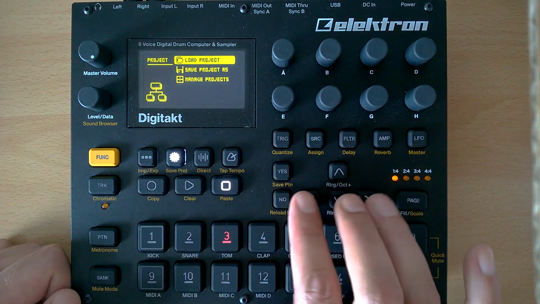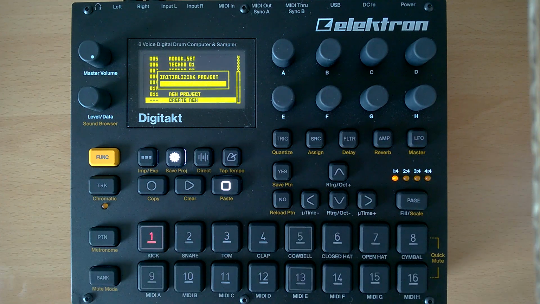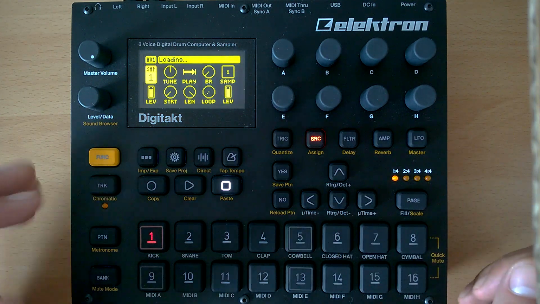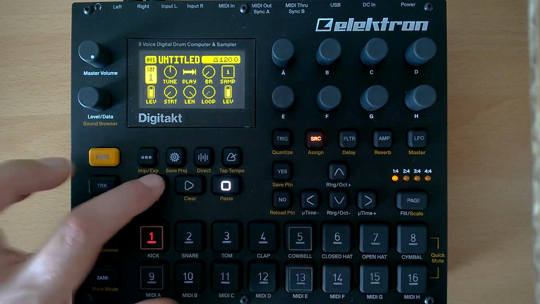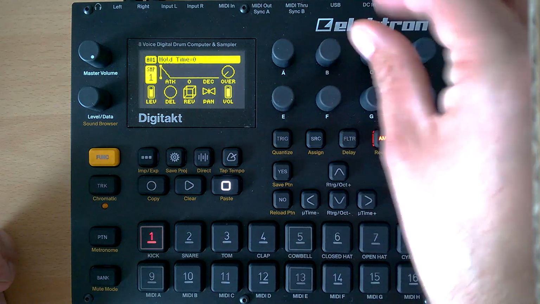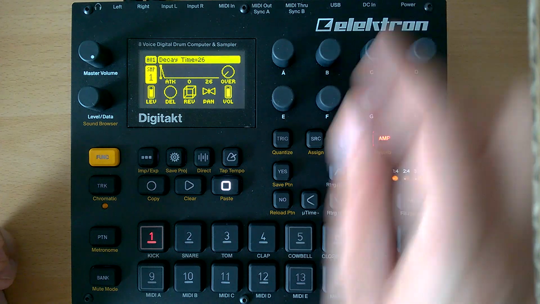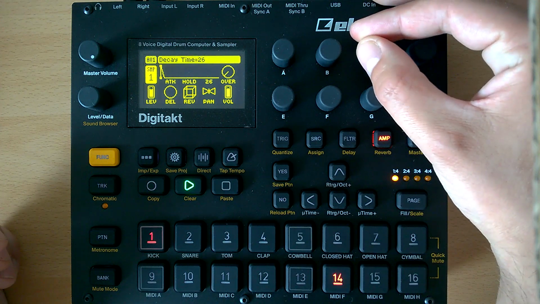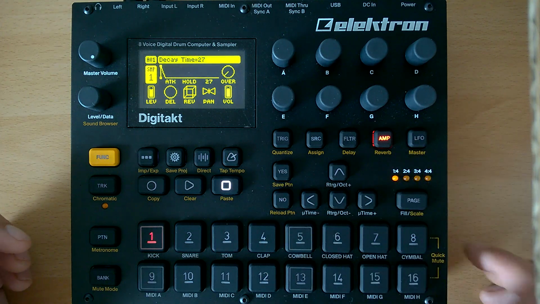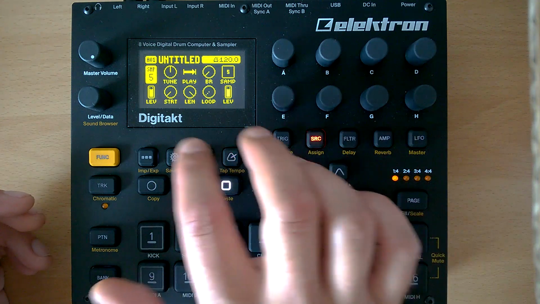So first let's create a new project as usual, so we can start from scratch. And now I'm doing really just a very simple thing to show you how this works. I'm on track 1, this is the bass drum, I quickly shape it. Default sounds from the Digitakt sounds like this. Fairly standard.